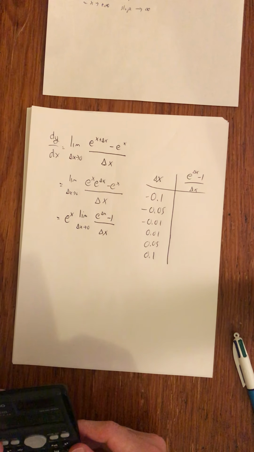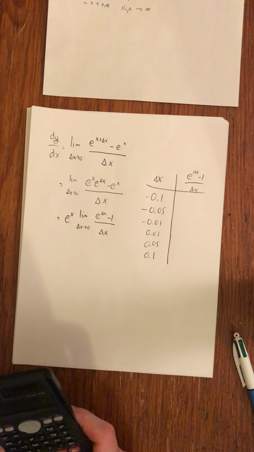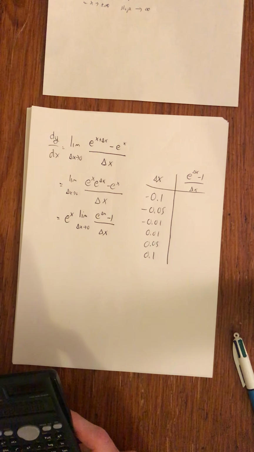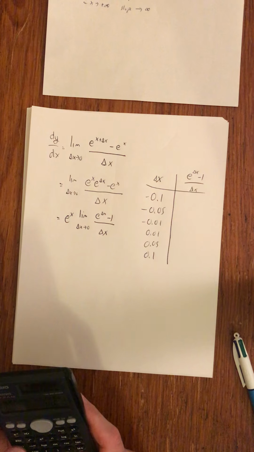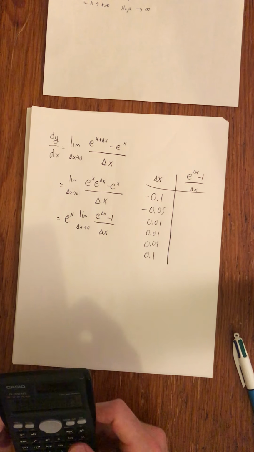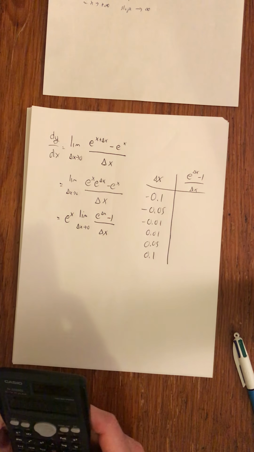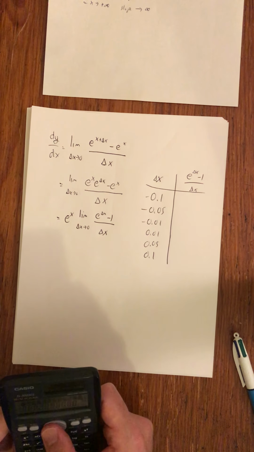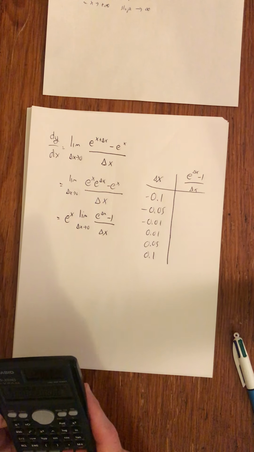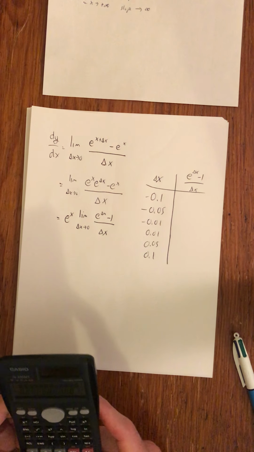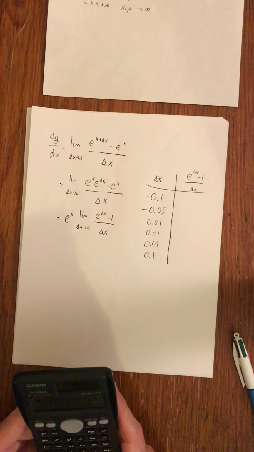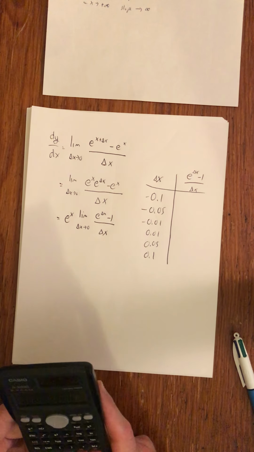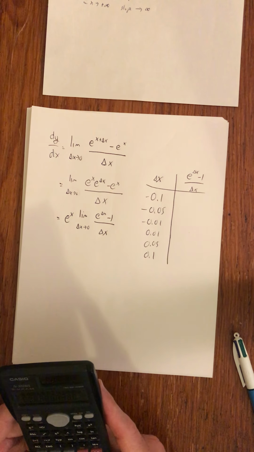Okay, so negative 0.1, shift e to the negative 0.1. Hold on a second. This calculator is terrible. Okay, negative 0.1. Divided by negative 0.1.